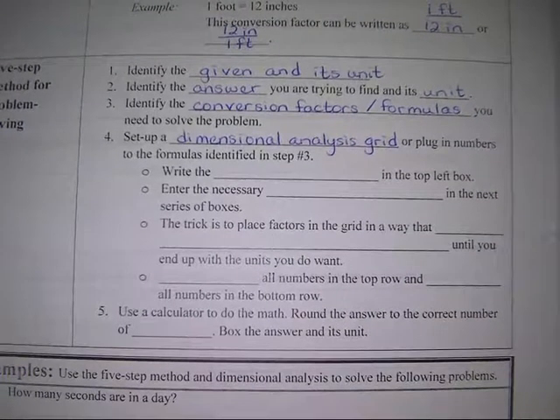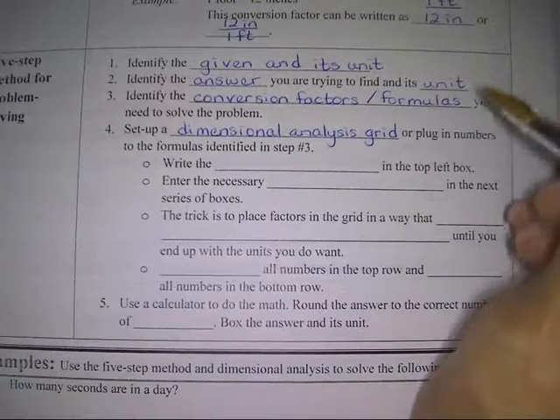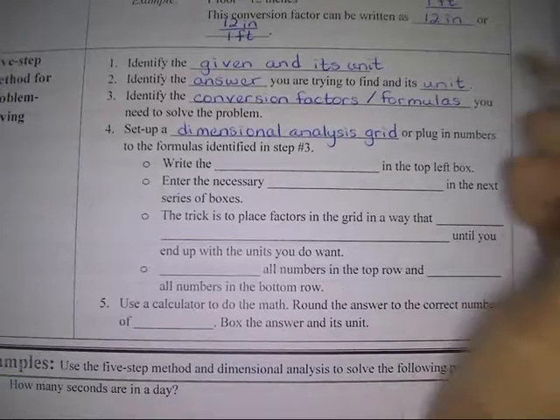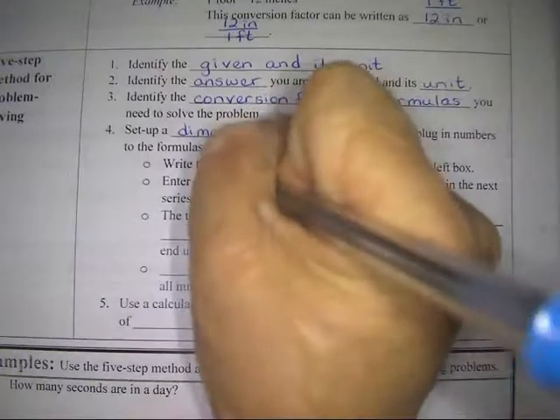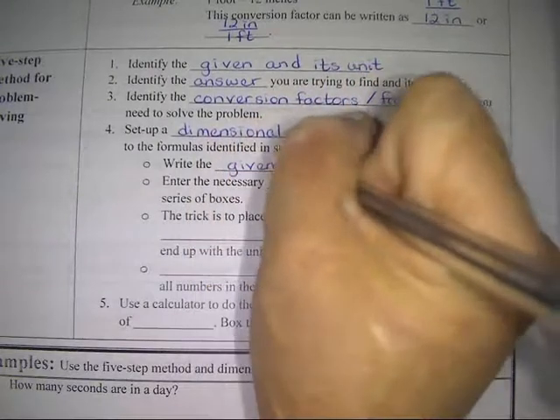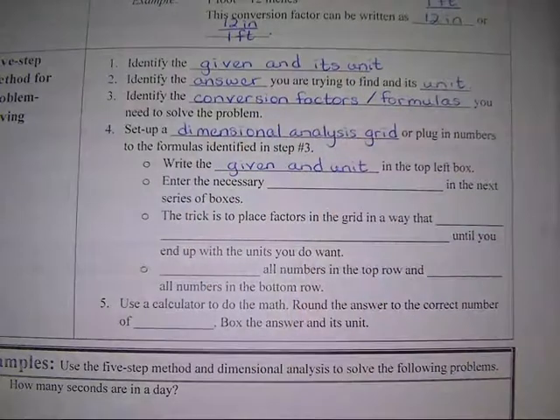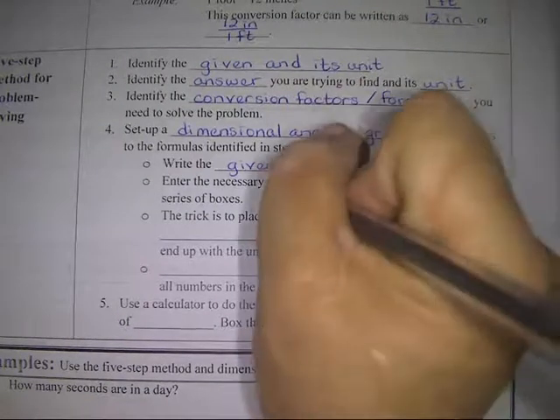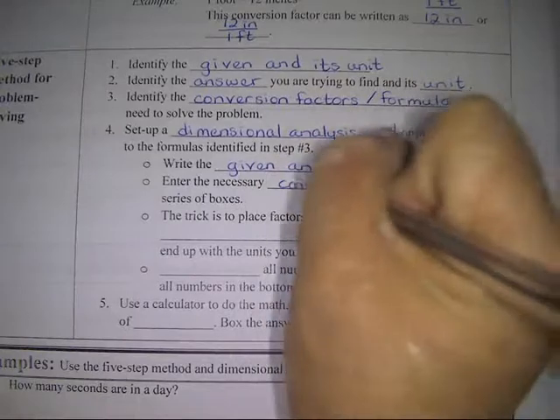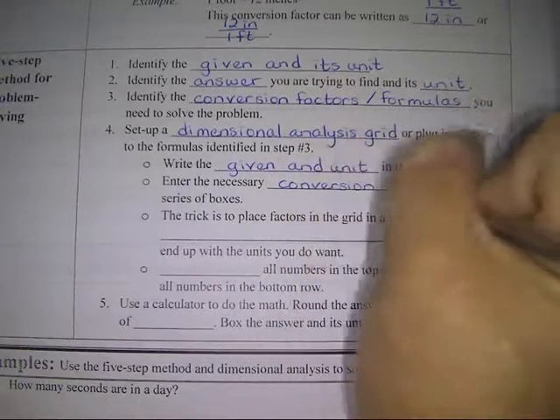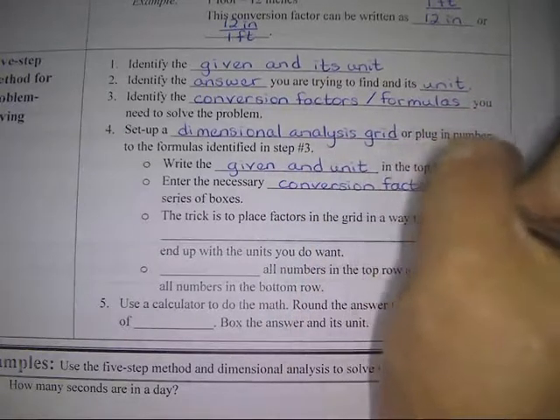Some details about the dimensional analysis grid. In the grid, you're going to write the given and its units in the top left box of the grid. You're going to enter the necessary conversion factors in the next few boxes.